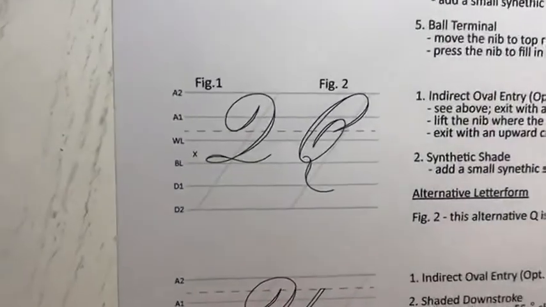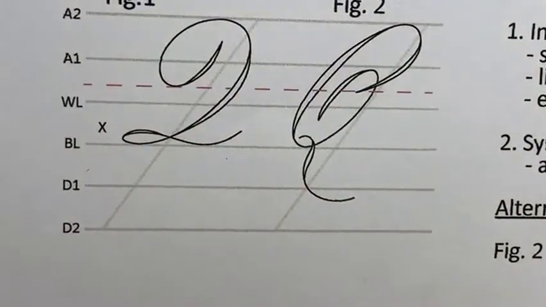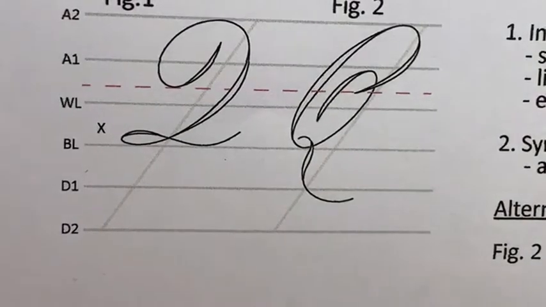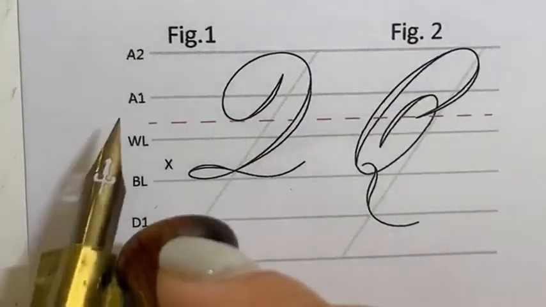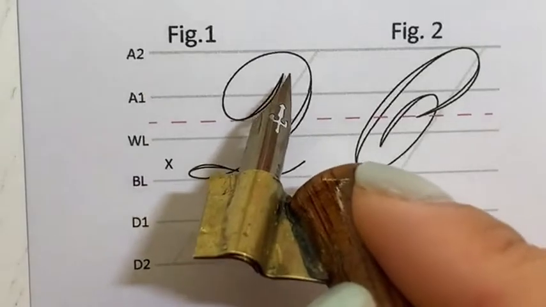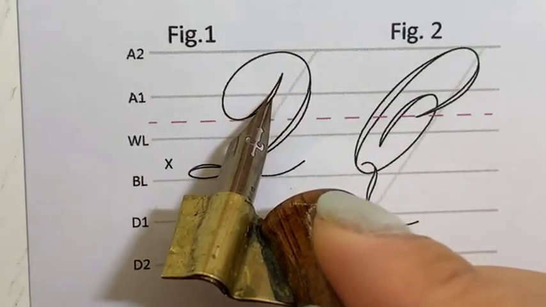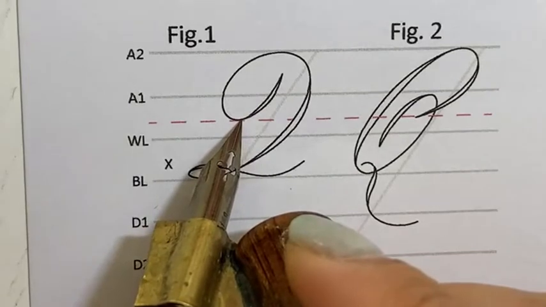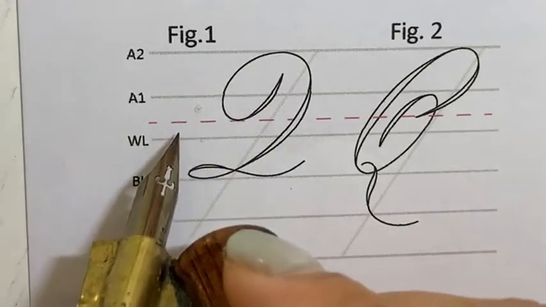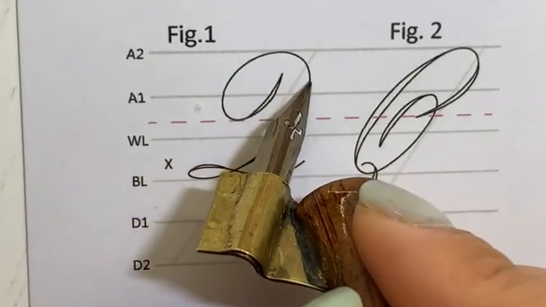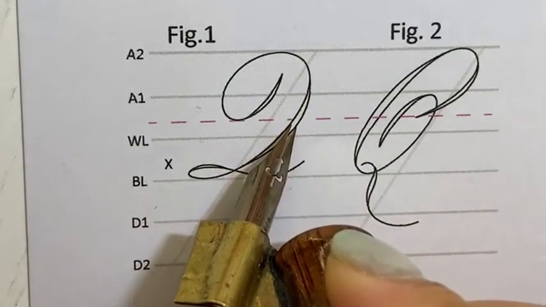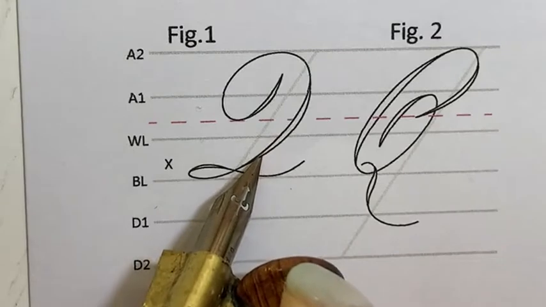Okay, it's the letter Q. We will use without ink. Now, first of all, you have indirect oval entry, which is from thin, thicker, back to thin hairline, just touching the middle point between the ascender and the waistline. You come up and then come down, slowly adding more pressure, heaviest in the center, and then back to thin line.